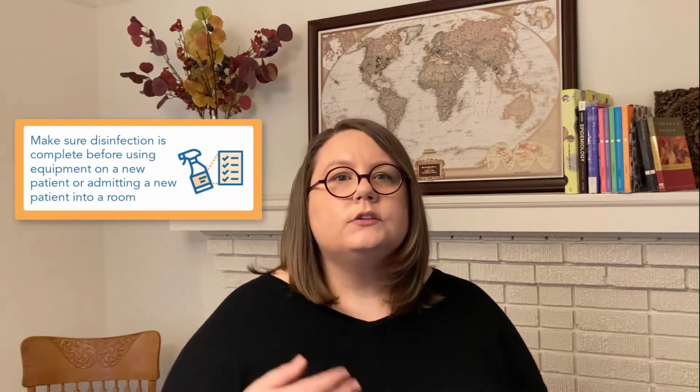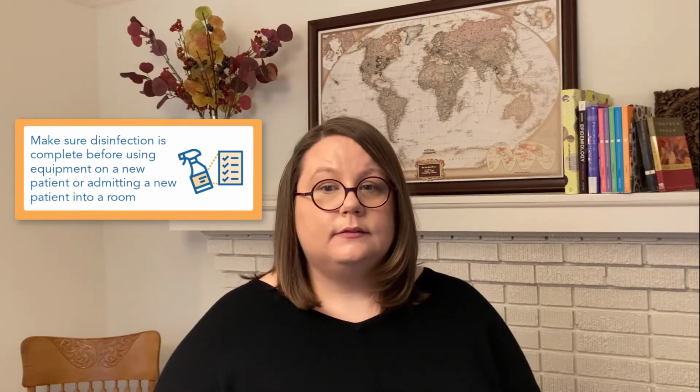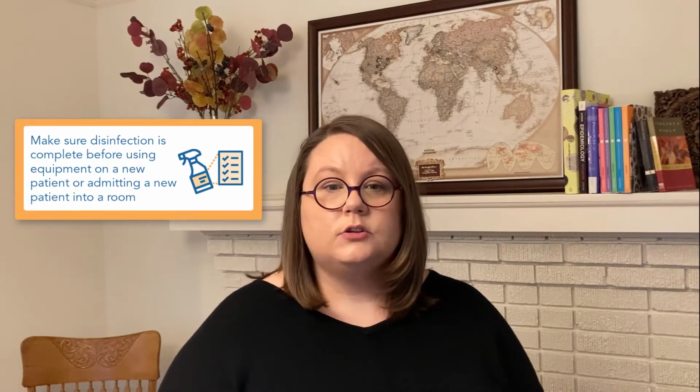We know that this can be really tough. We're trying to get people in and out of our rooms and out of places as soon as possible, and we know that patients are waiting for rooms and waiting for equipment, and there can be a lot of pressure because of all of that to move fast. But the risk of spreading germs when you push room turnover or equipment turnover is just too big. That's why it's so important to make sure your disinfection is complete before you move on to the next patient.